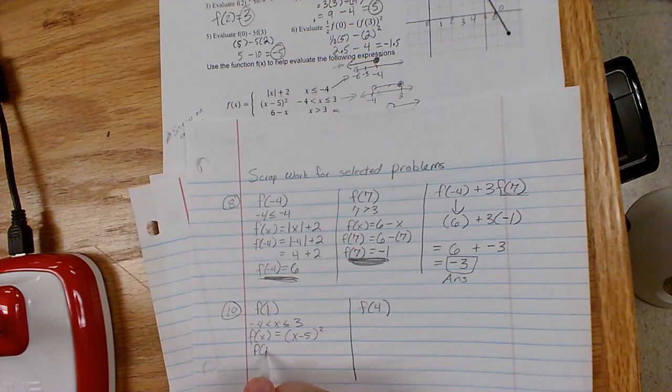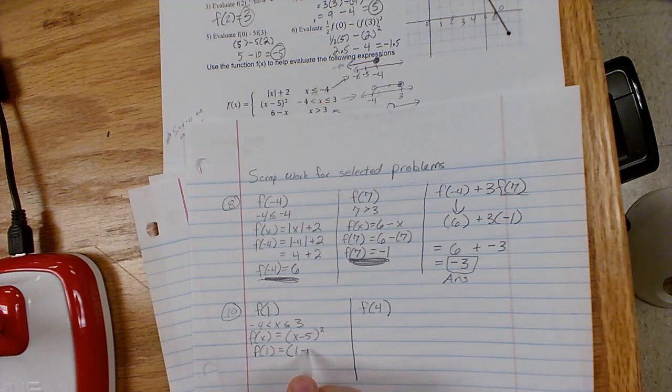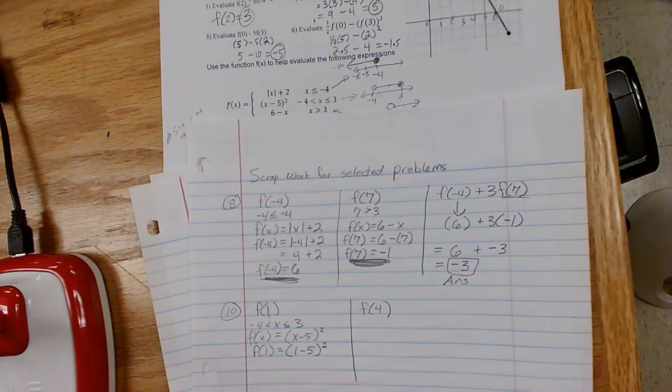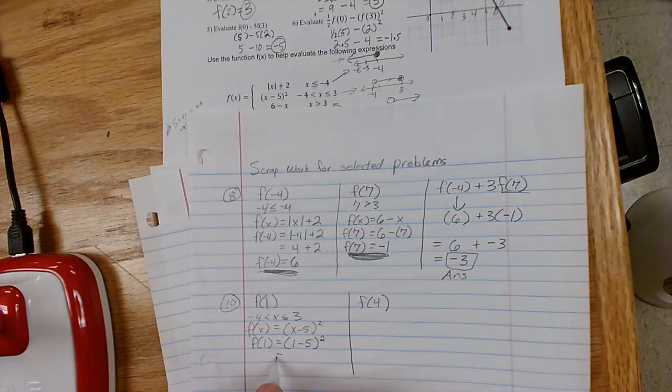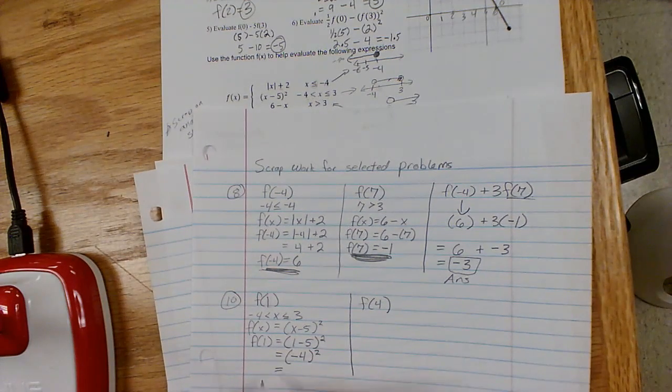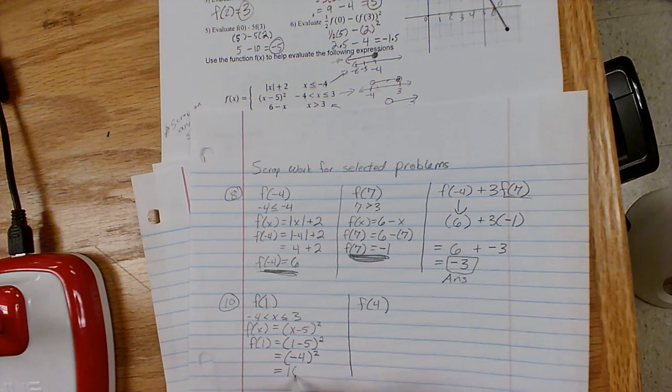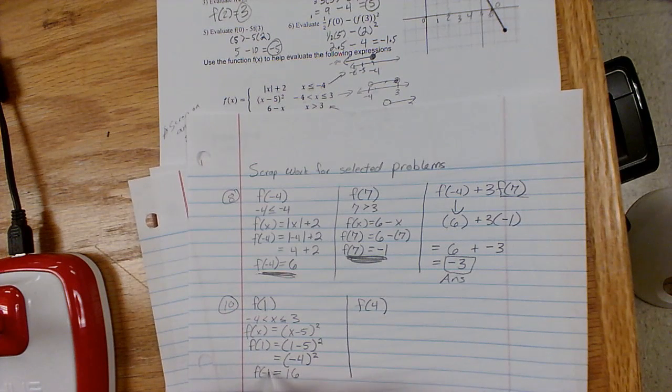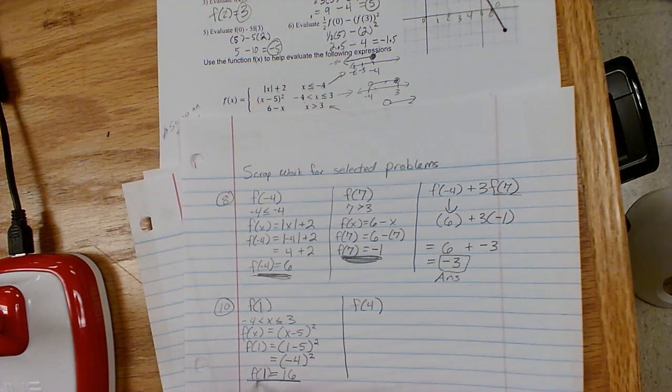So f of 1 is equal to 1 minus 5 raised to the second power. This will end up being negative 4 to the second power, and at this point you square negative 4, so you're at 16. So the function at 1 will be 16.